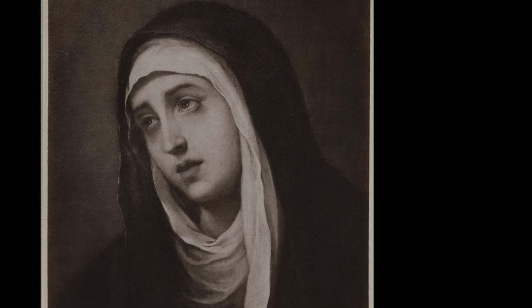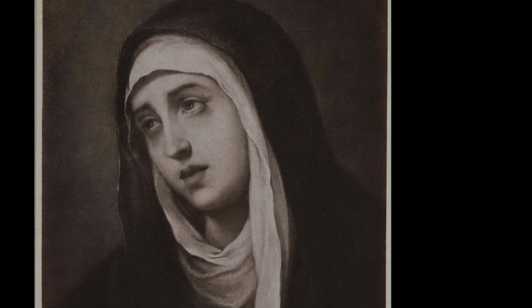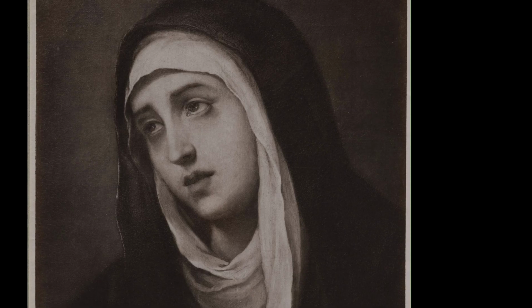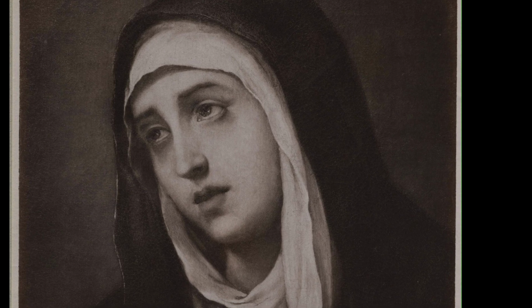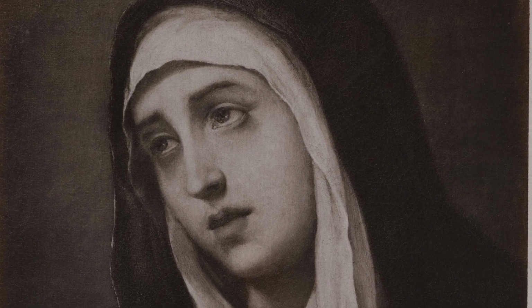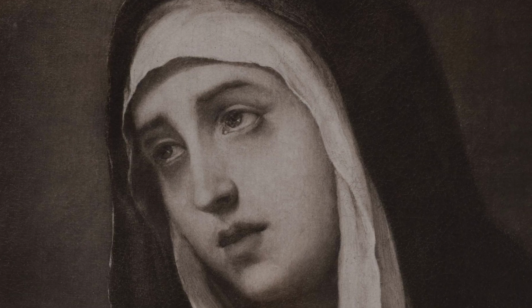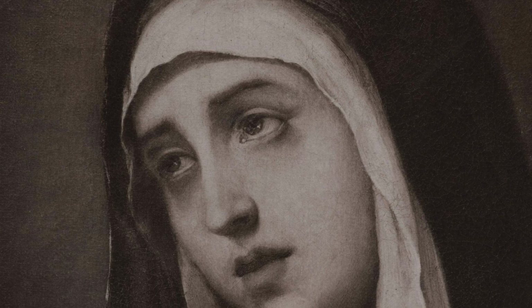This is Murillo's depiction of the Virgin of Sorrows, and we see here that her eyes are lifted up as if she's looking for some relief from her suffering. And we see welling up in her right eye the beginnings of tears.